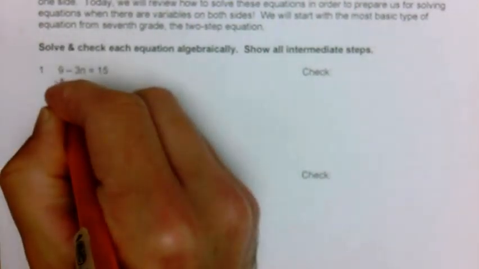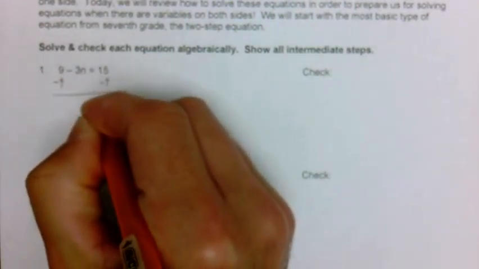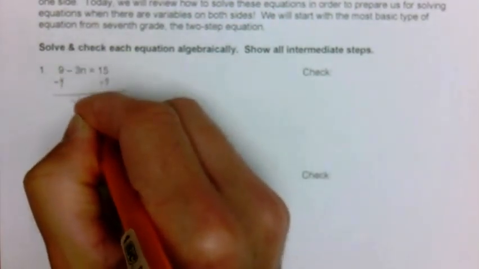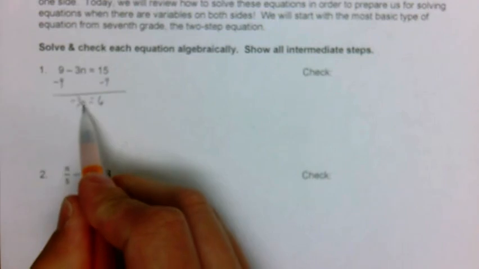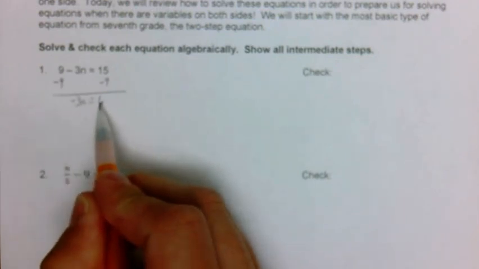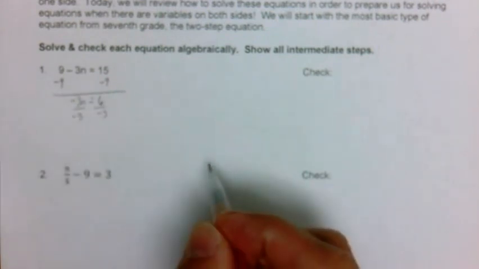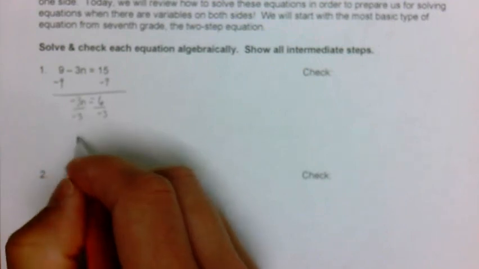So the first thing we're going to do is isolate the variable term, negative 3n, by removing this constant 9. So we'll subtract 9 on each side of the equal sign, bring the equal sign down. 9 minus 9 on the left is 0, leaving us with negative 3n. And on the right, 15 minus 9 is 6. Now I've got to figure out what the value of n is. Negative 3n is 6, so I will divide each side by negative 3 since it was multiplying our variable, which means negative 3n divided by negative 3 is the positive 1n that we want, and 6 divided by negative 3 is negative 2. So I think the answer is negative 2.